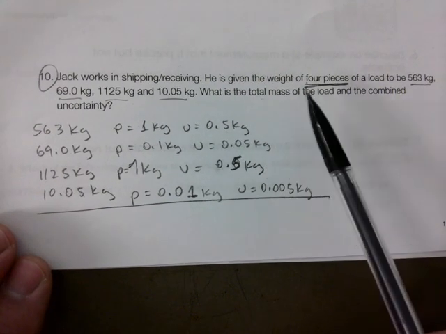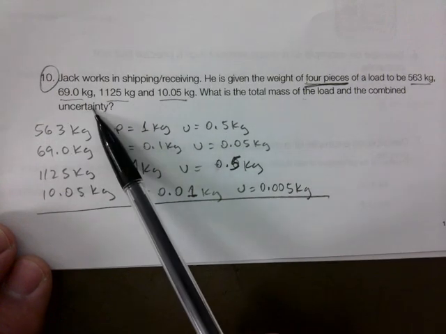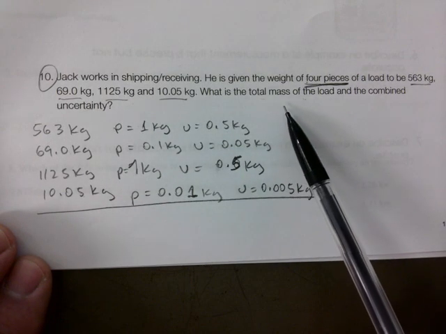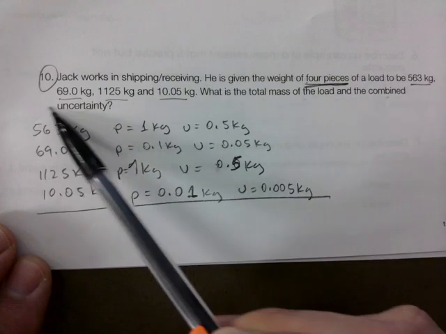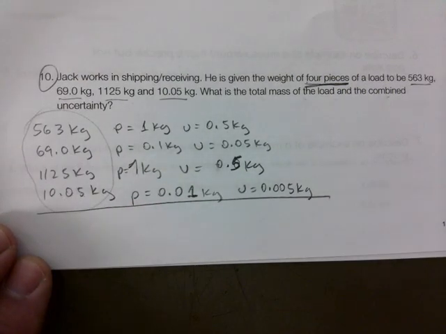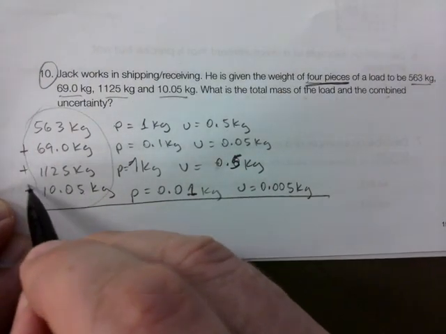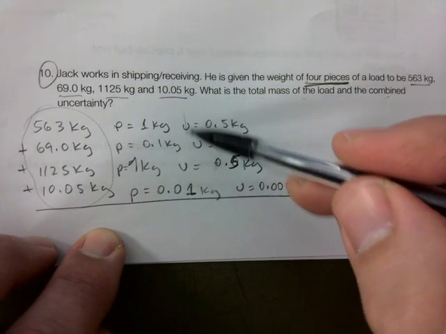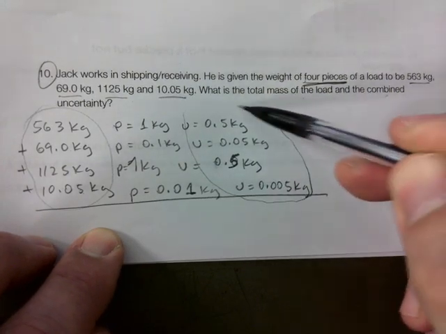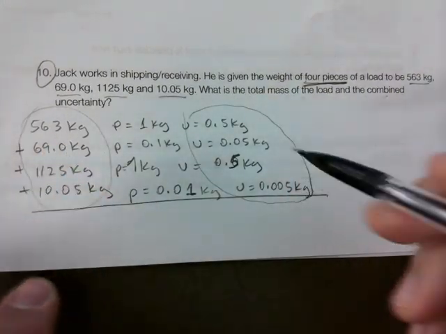What is the total mass of the load, with the combined uncertainty? So I'm going to do total mass. What are we doing? We're adding, right? Because we're loading those 4 pieces. So obviously we're adding. So I'm going to add this, and I'm going to add all the uncertainties here. Everything is in kilograms, so we're good.